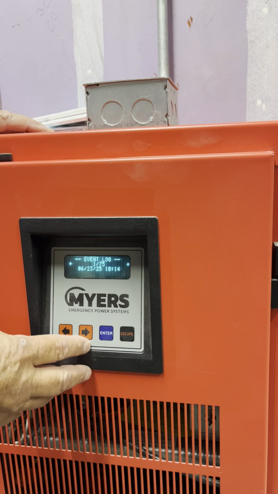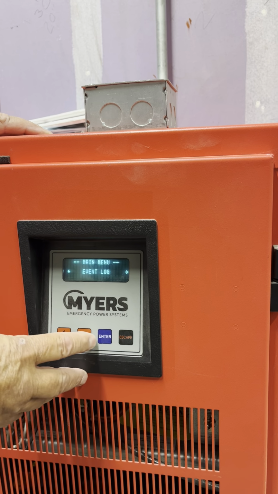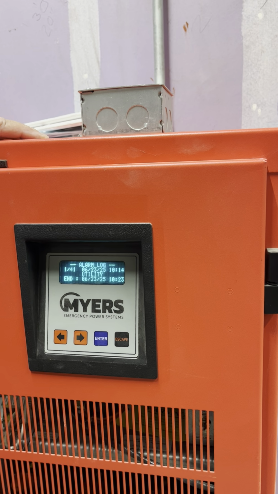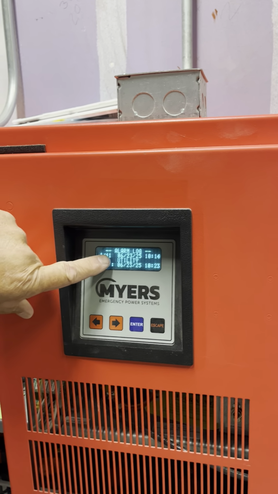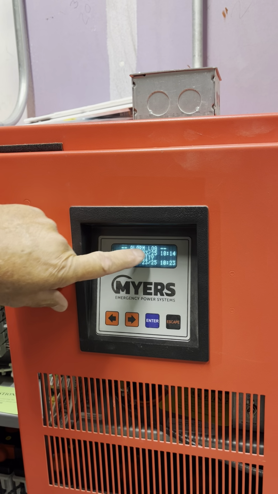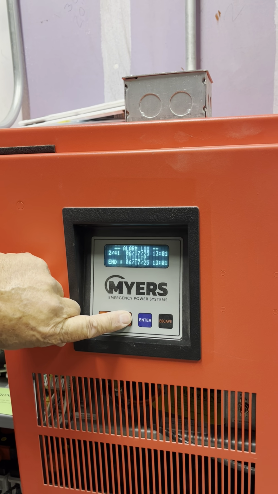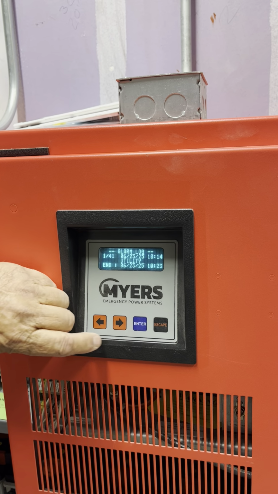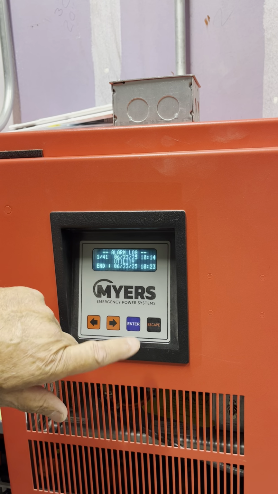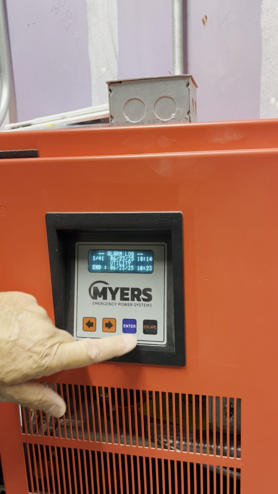Okay. Let's see. Alarm log, same thing. And it's going to tell you what the fault was. Here it says utility, tells you the date and the time it happened. And that's all it gives you on that one. Tells you the time it started and the time it ended.